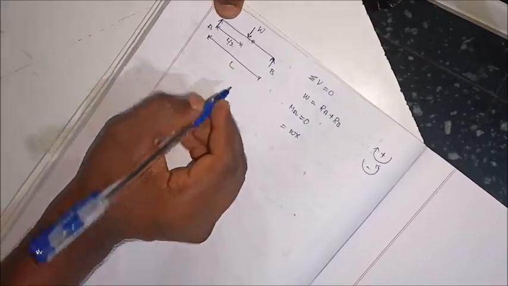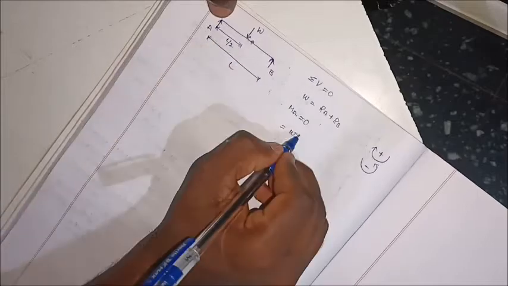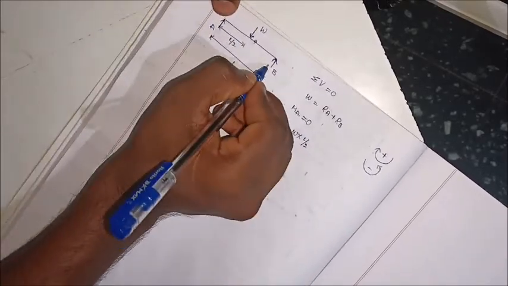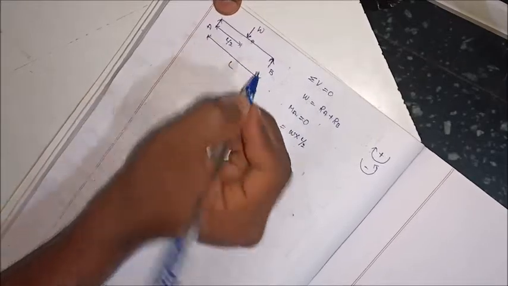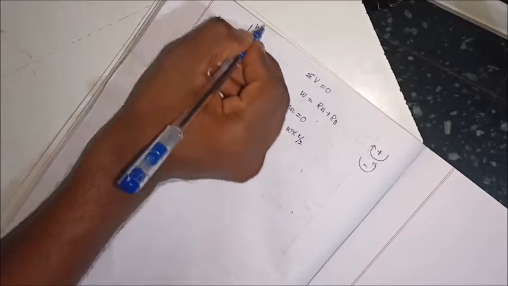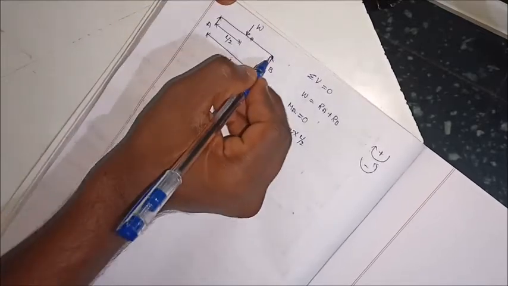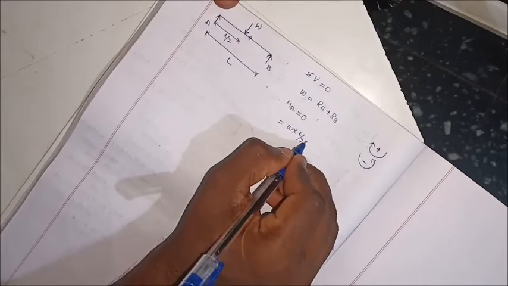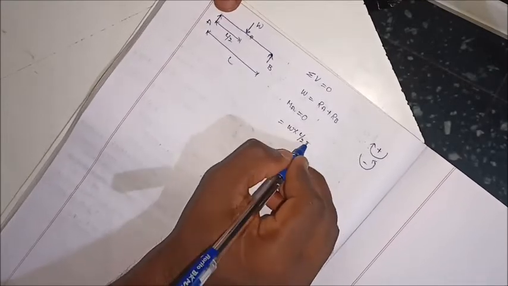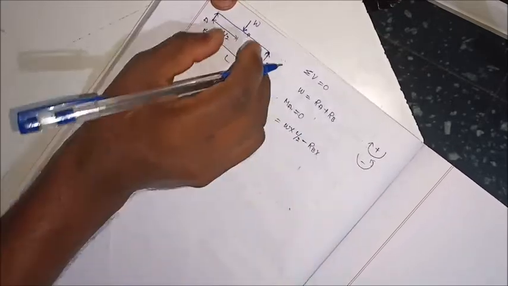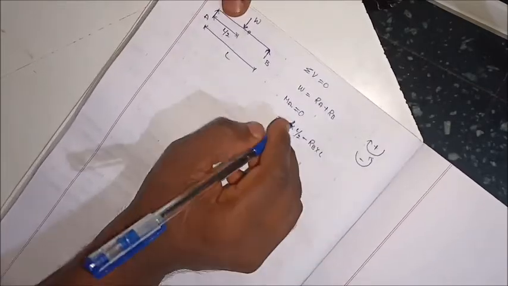So W into L by 2, which is a clockwise moment. Next, the reaction at B generates an anti-clockwise moment, so take it as negative: reaction RB into perpendicular distance L. So this is the moment at A.